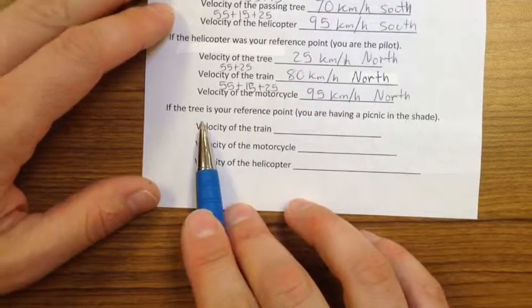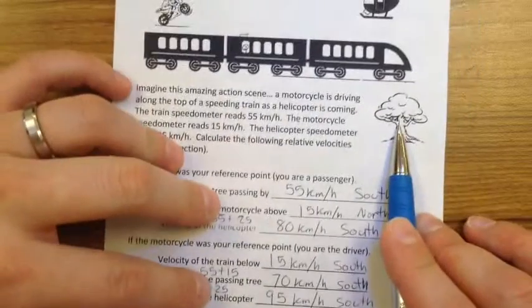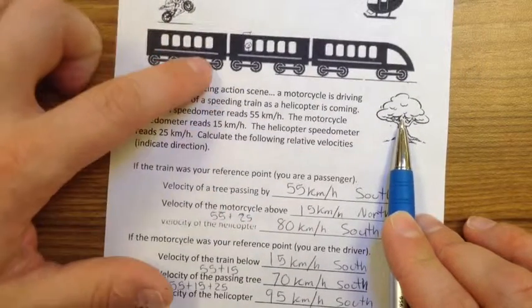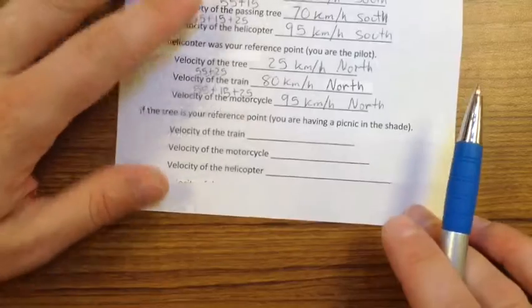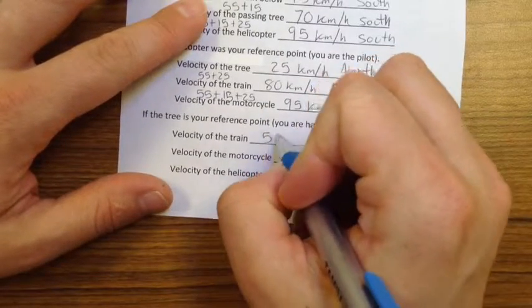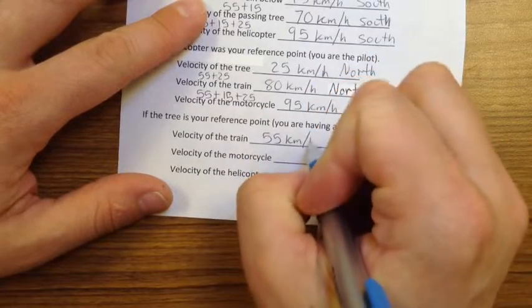Okay? If the tree is your reference point, if you're sitting here next to the tree watching the whole scene happening, the train appears to be moving its 55 kilometers per hour going north.